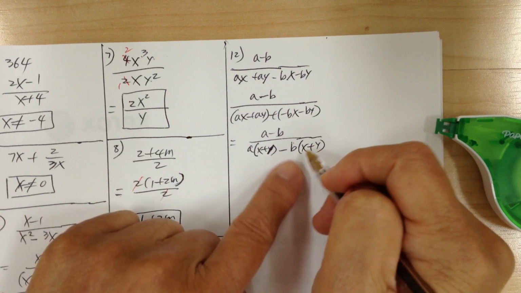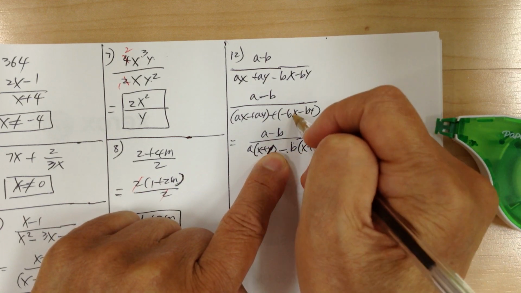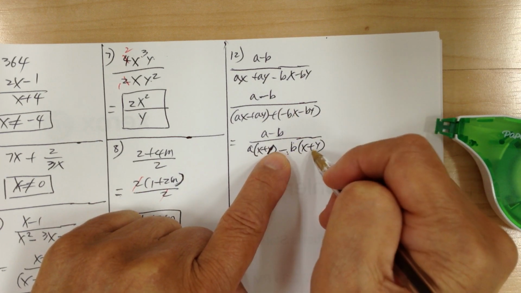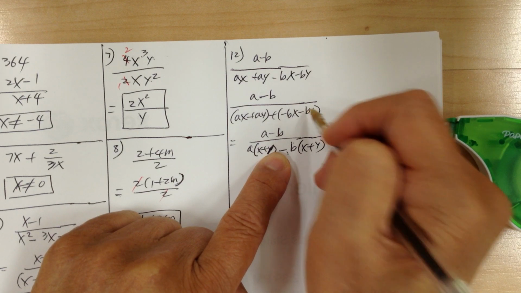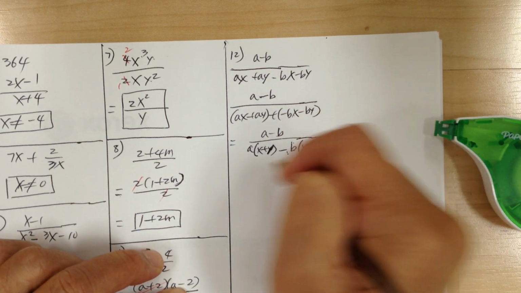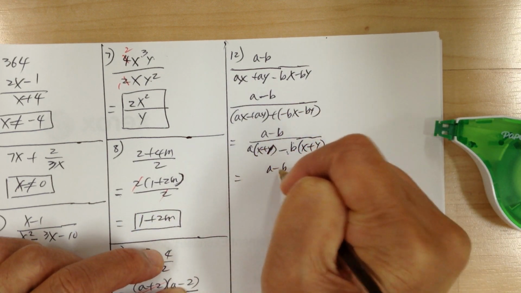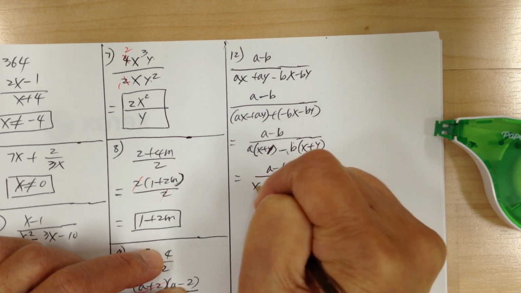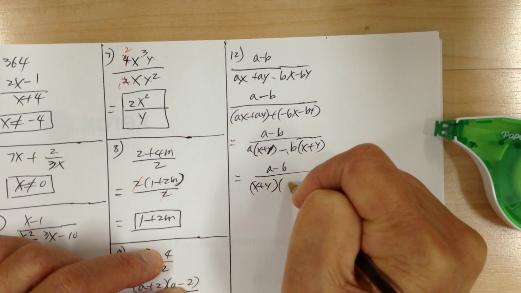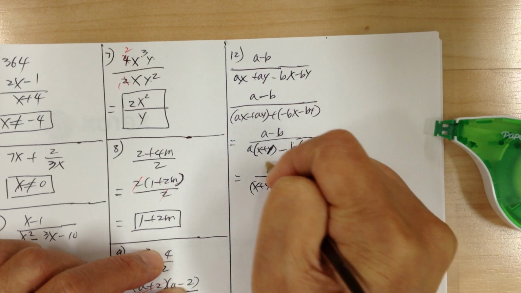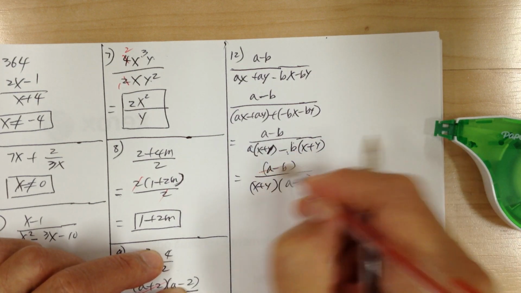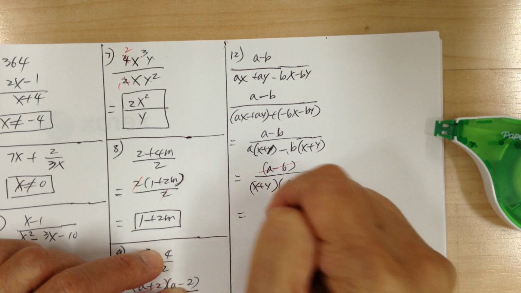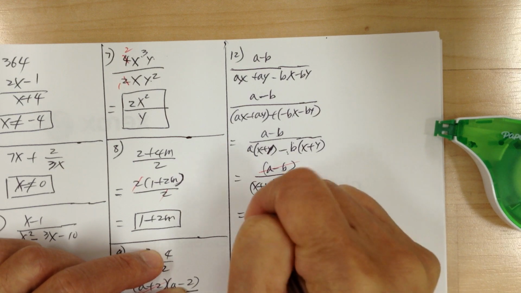Okay, I can check, right? Negative b times x gives you negative bx, negative b times y gives you negative by, right? Then you go and factor the x plus y after that, so you're going to get a minus b. Okay, then now you can go and cancel these things out. So you get 1 over x plus y.